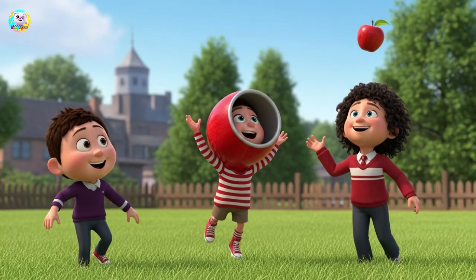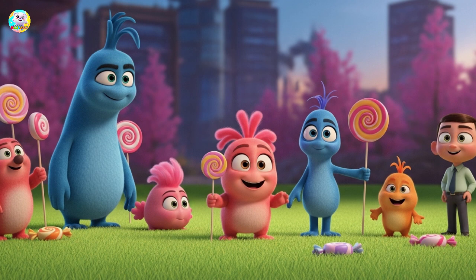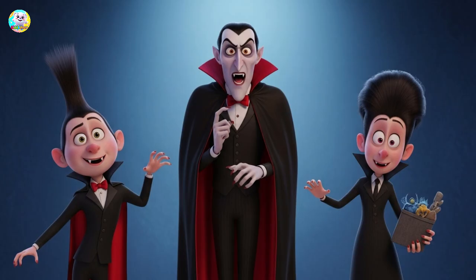A is for apple, bob and catch it with a smile. B is for bats, flying high in style. C is for candy, sweet treats galore. D is for Dracula, scary but more.